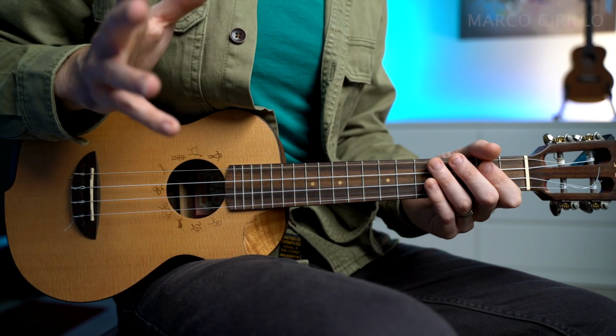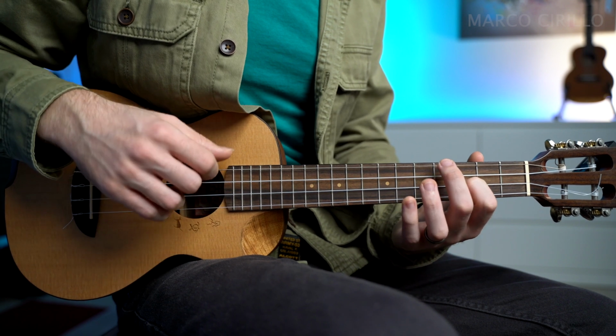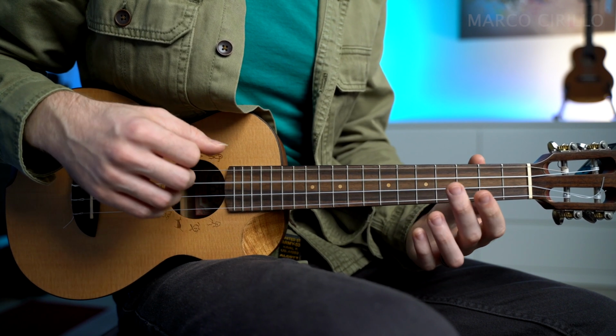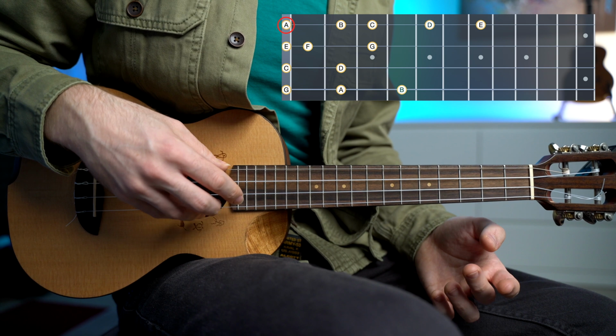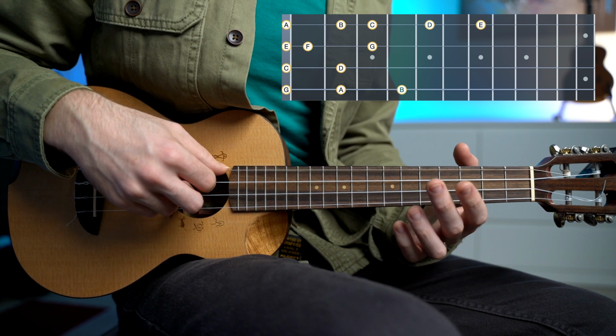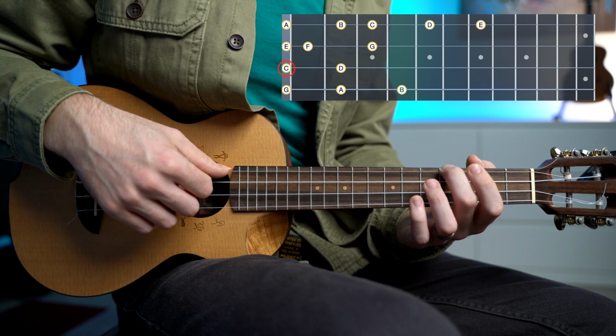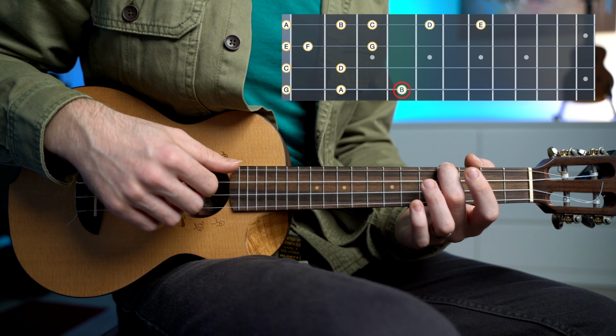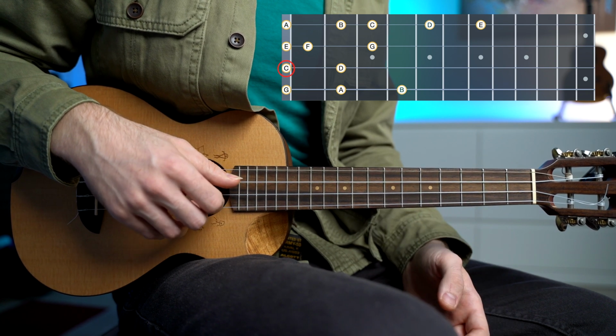So it's such an interesting melody. Then we have the A on the first string, and again the C on the third string, the B on the fourth string, and the C again.